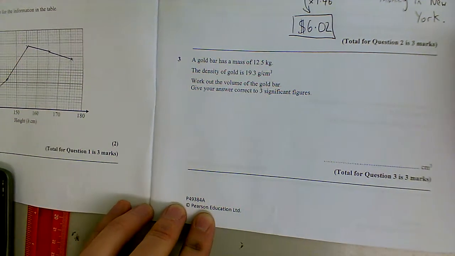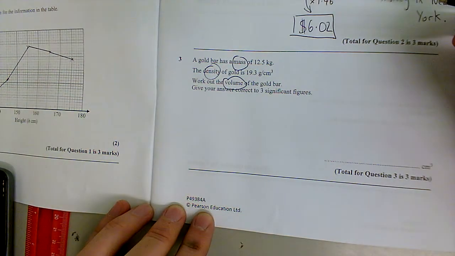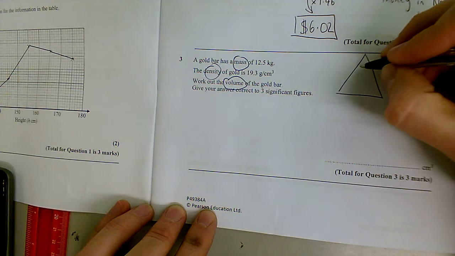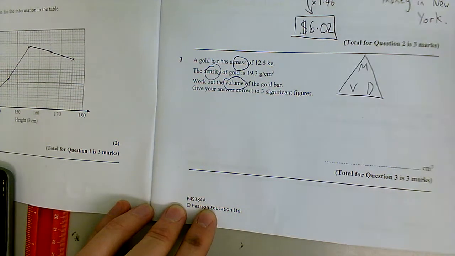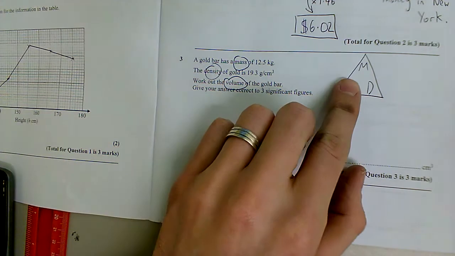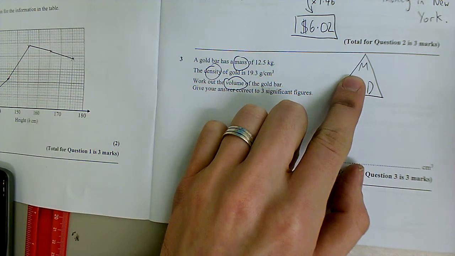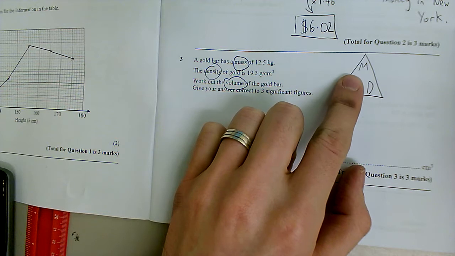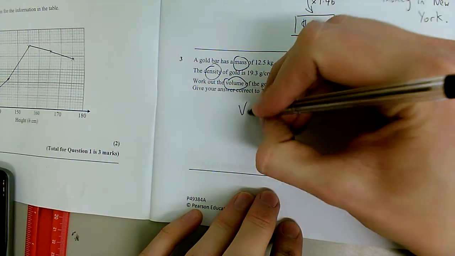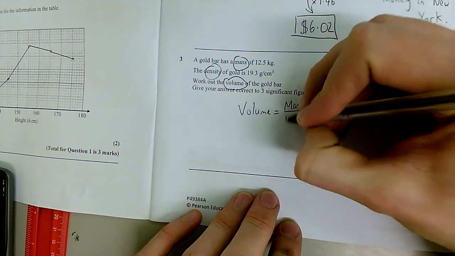Okay, with question 3, as soon as you see mass, density and volume, you know that you're dealing with this triangle. So, if you're working out the volume, if you cover up the V, volume is equal to mass over density. If you want volume, you cover up the V for volume, is equal to mass over density. So, volume is equal to mass over density.